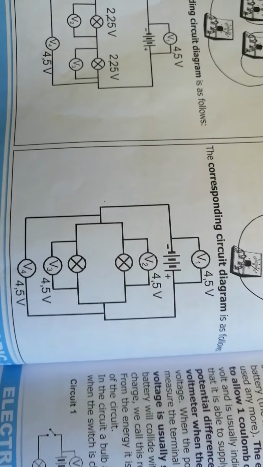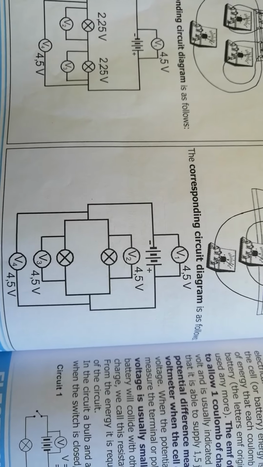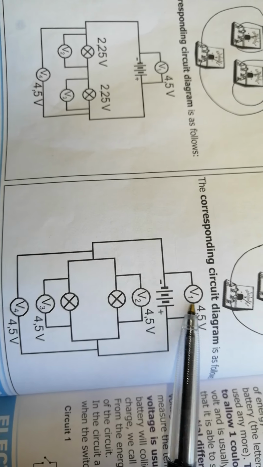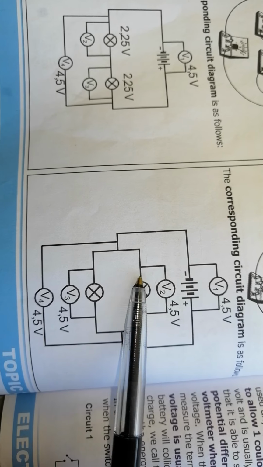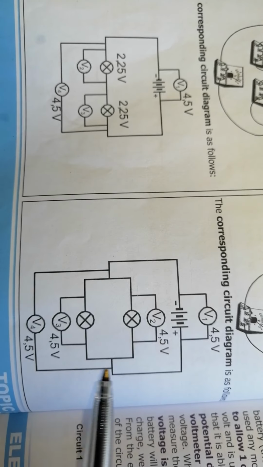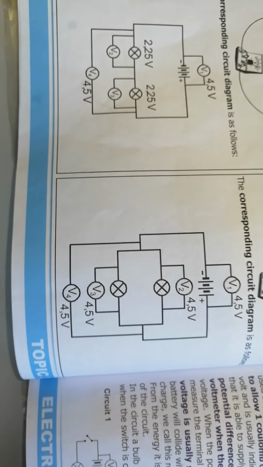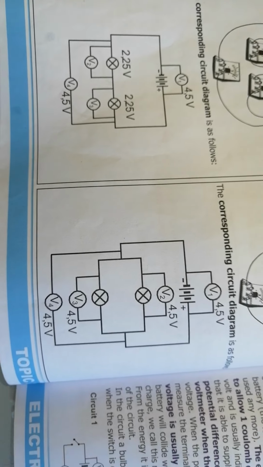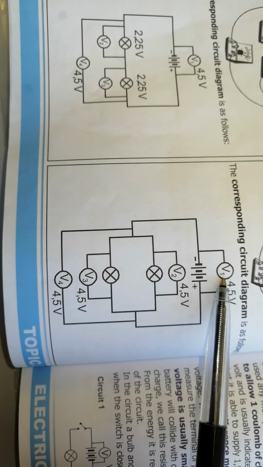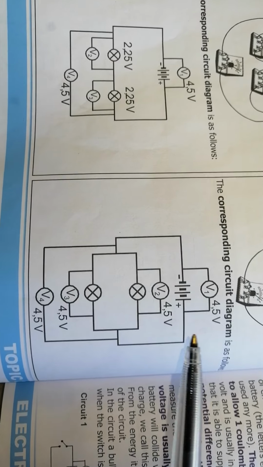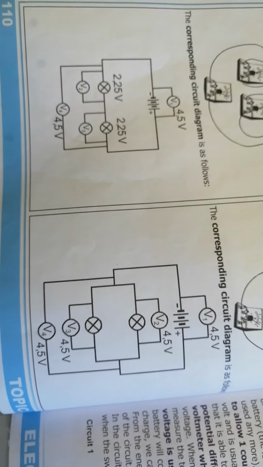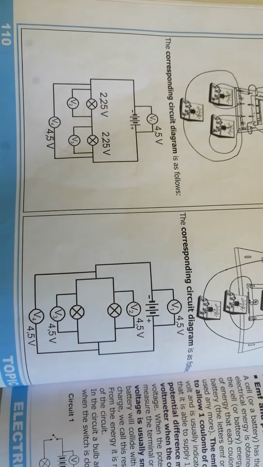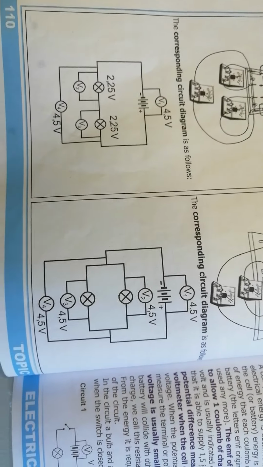Now, since it's a parallel circuit, we know that the voltage must be the same everywhere. It's not going to be divided like in series. It's going to be equal everywhere. So if the total voltage is 4.5 volts, it means the voltage across this light bulb is also 4.5 volts. The voltage across this light bulb is also 4.5, and the one which is V4, which is showing the total voltage also, is also 4.5 volts. So basically the voltage will be the same everywhere in a parallel circuit. Can you see? It's always 4.5. So that is the difference between series and parallel. Series circuit, voltage is divided. If you add it, you will get the total voltage. In a parallel circuit, voltage is the same everywhere.